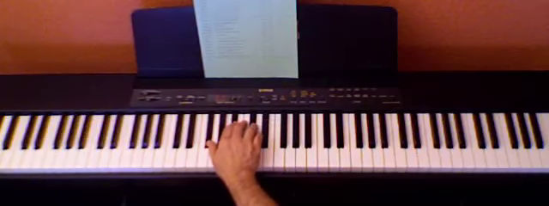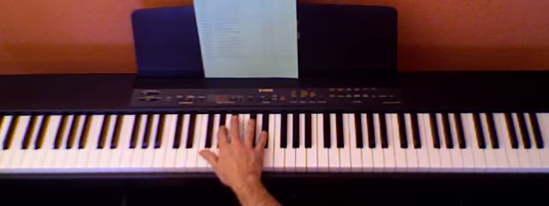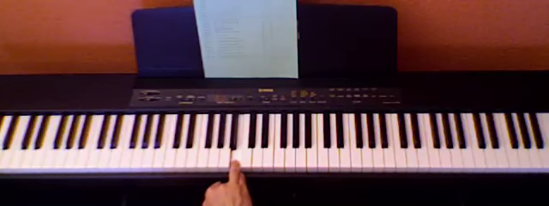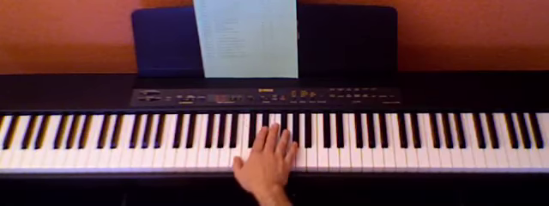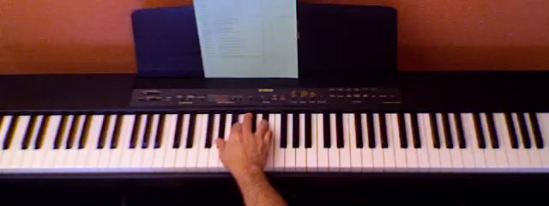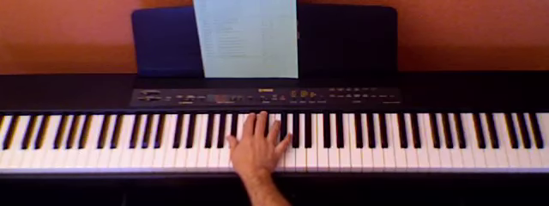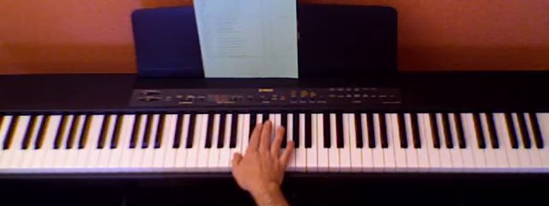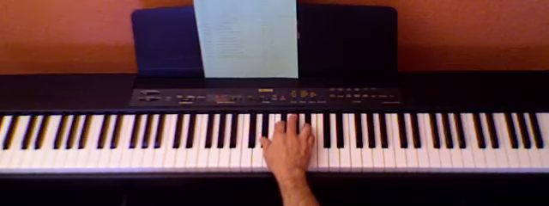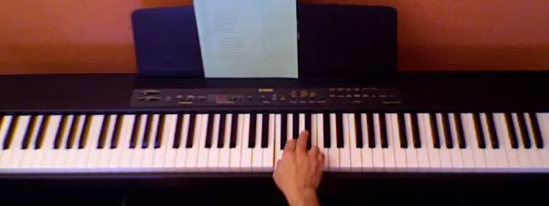G flat has 6 flats: B flat, E flat, A flat, D flat, G flat, and C flat. Even though it's a white pitch, it's called a C flat. Let's do this one with the chord qualities in mind. Major, minor, minor, major, major, minor, and diminished. So G flat, major. A flat, minor. B flat, minor. C flat, major. D flat, major. E flat, minor. And F, diminished.